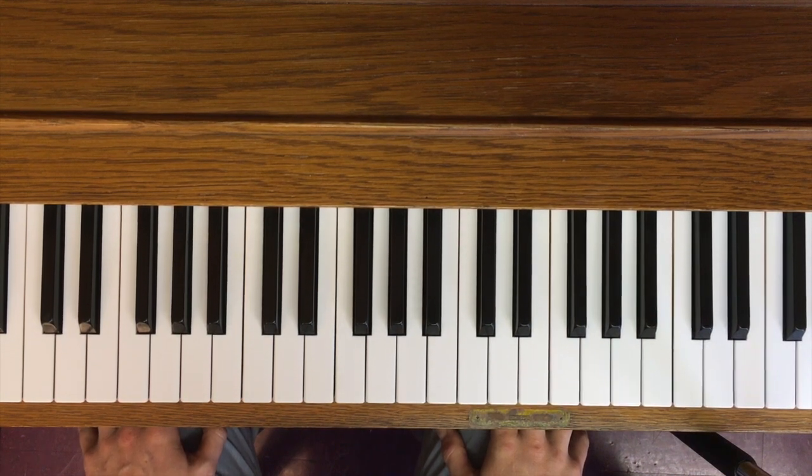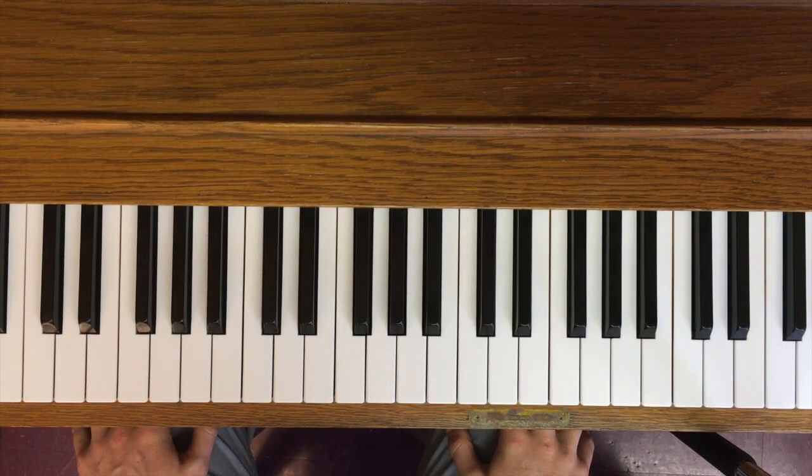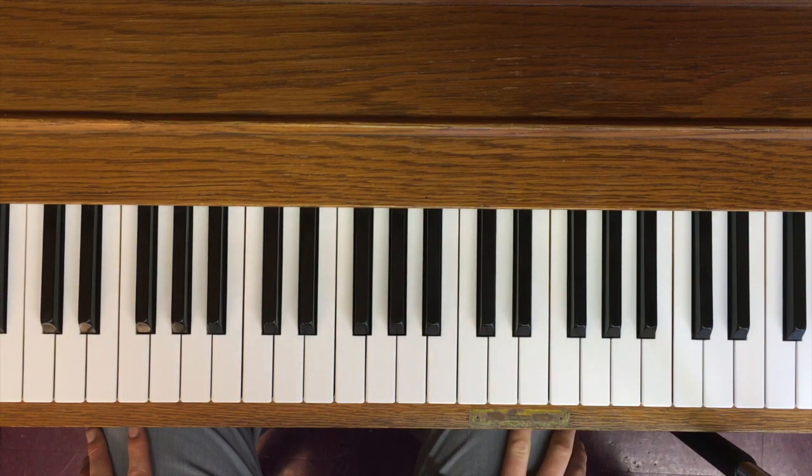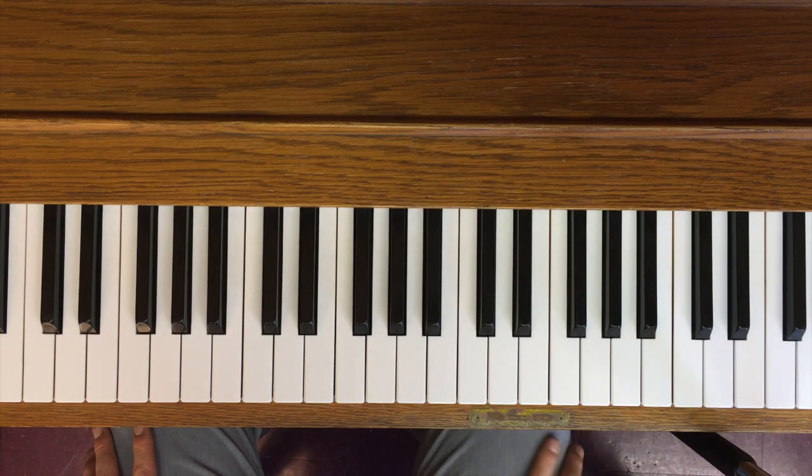So let's expand our harmonic palette by adding in some more chords besides just basic tonic, predominant, dominant, tonic, 1, 4, 5, 1, and 1, 2, 5, 1. The first progression we're going to look at is the one that I call the doo-wop progression, because it's common in the doo-wop music from the 1950s.